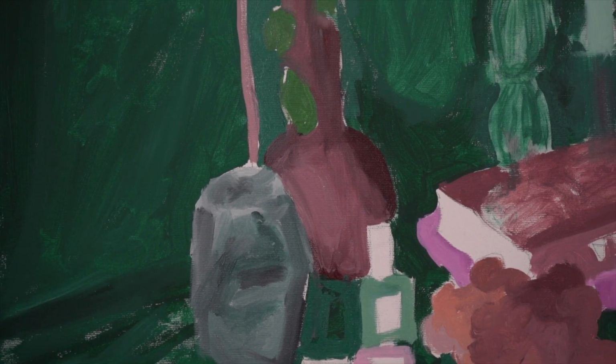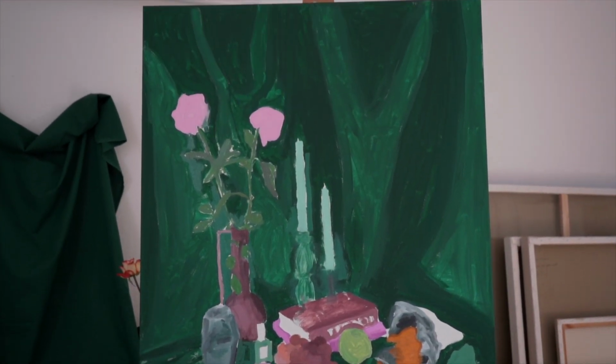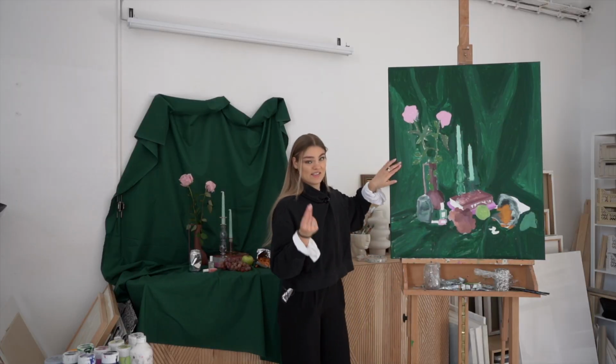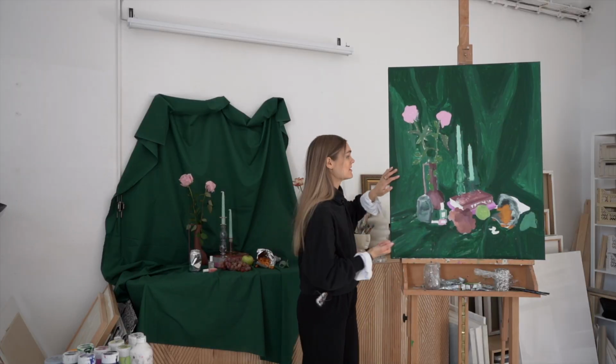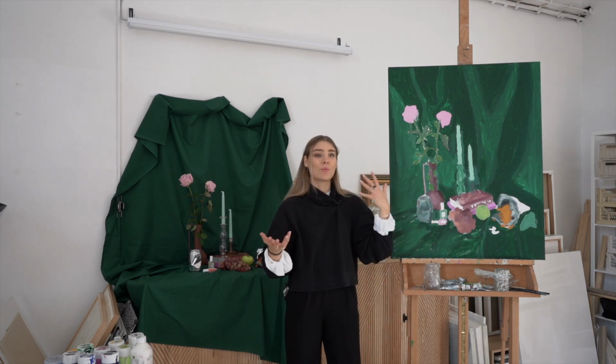Now that we have a good basis to work with, I'm gonna do the details. The paint is still relatively sticky. Obviously, the acrylic is dry. It dries within like 30 minutes, and this takes like a week. Let's go.